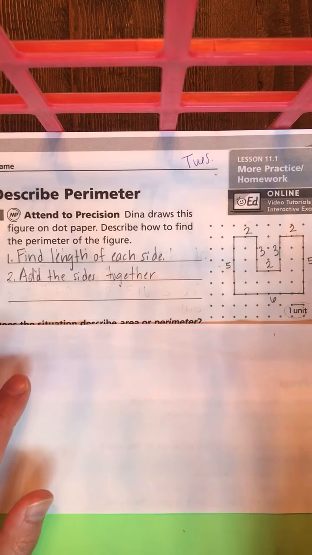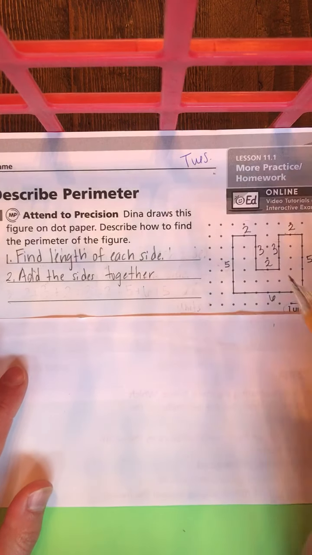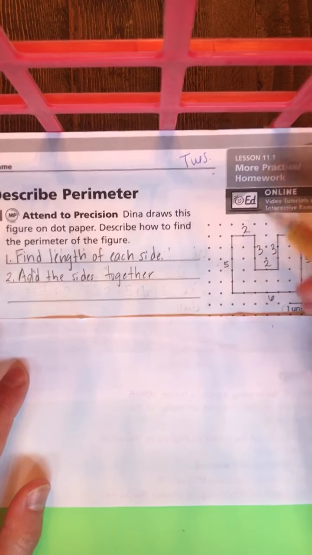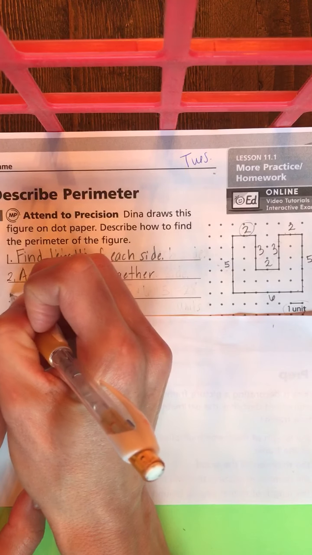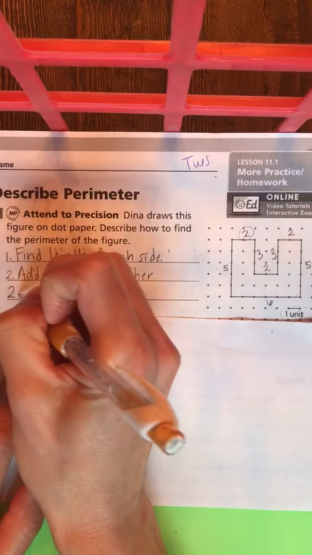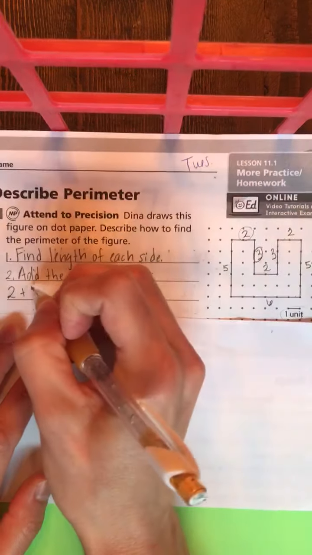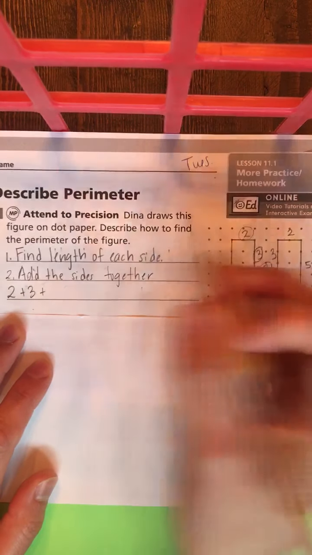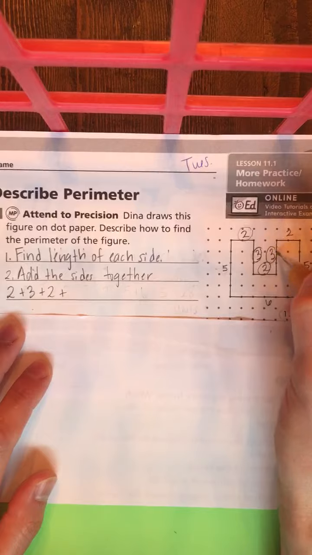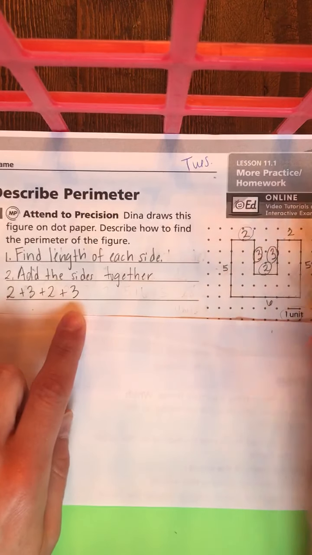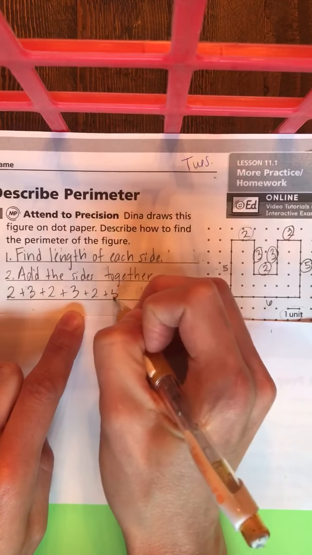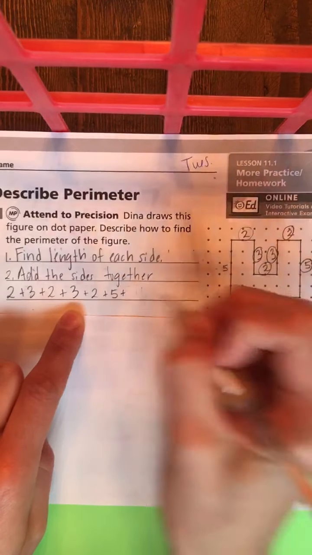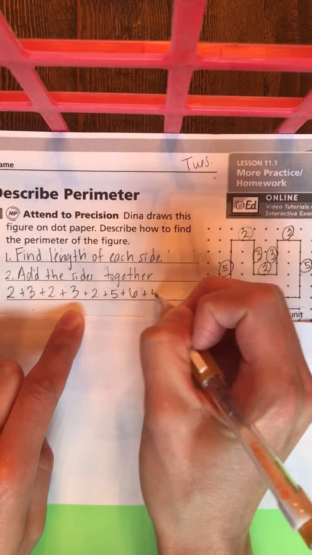Okay, so let's find the perimeter together. Now we could write an equation where we add each of the sides. So I'm going to circle each number as I go. Okay, so 2 plus 3 plus 2 plus 3, and I'm circling each number so that I know that I already included it, plus 2 plus 5 plus 6, okay, plus 5.